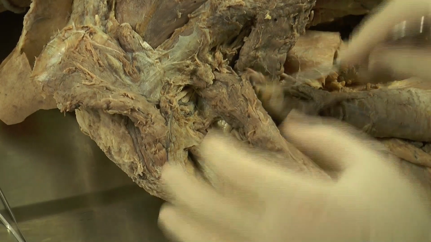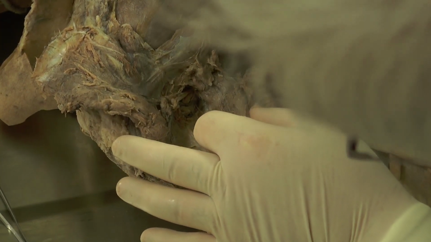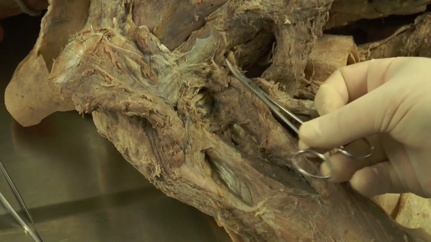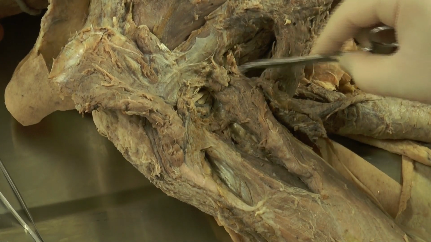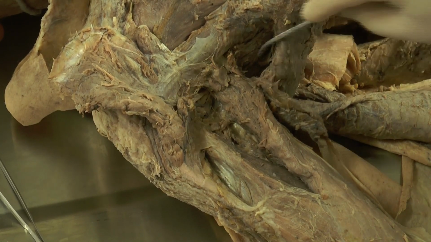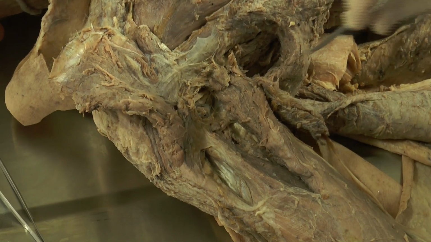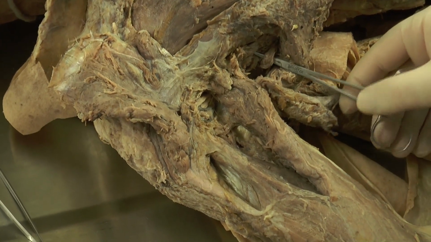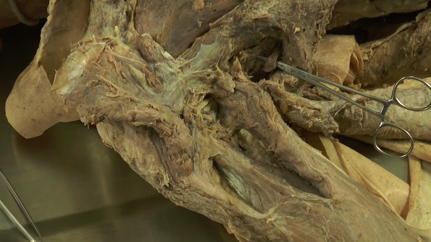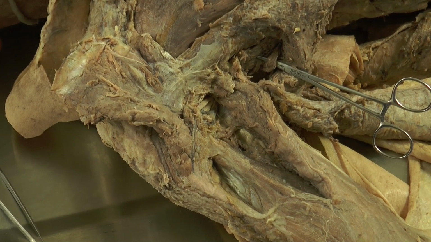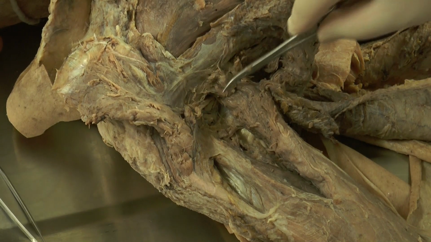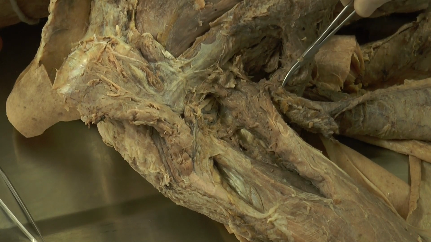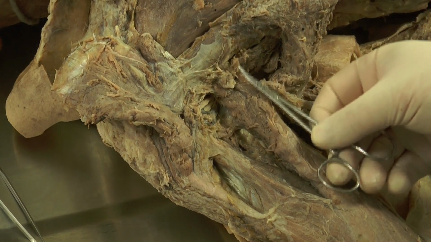In the upper triangular space, which is this area here, what we see are the teres minor, teres major, and the long head. And inside, we have the circumflex scapular artery. I think somewhere around here would be the circumflex scapular artery, which passes through the upper triangular space. So the borders of this upper triangle would be teres minor, teres major, and the long head.